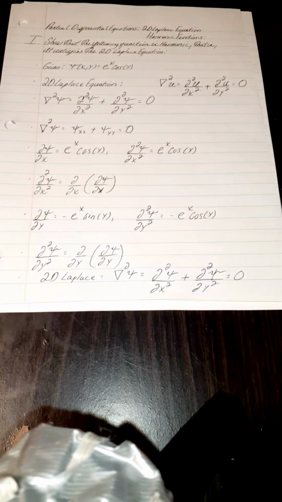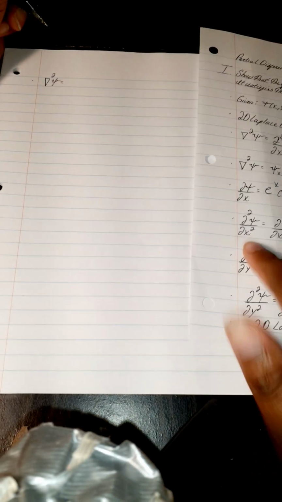So let's do that on the back here. All right, so we get d squared psi. So we'll plug in our second order partial derivatives.